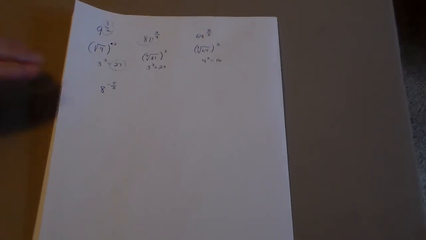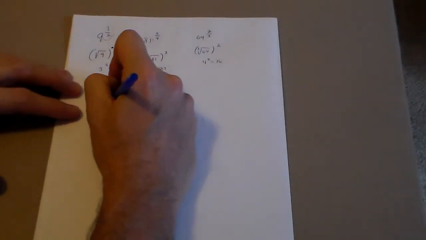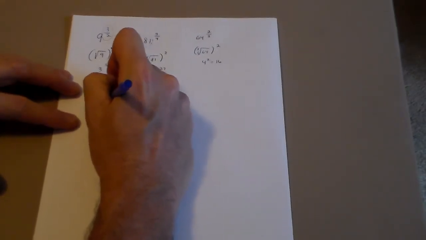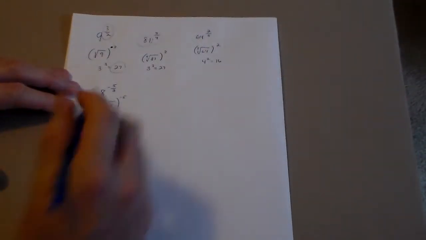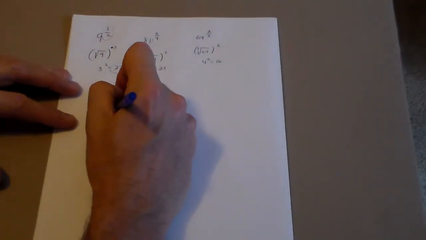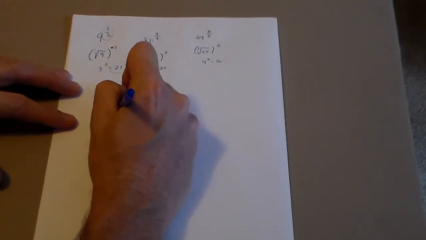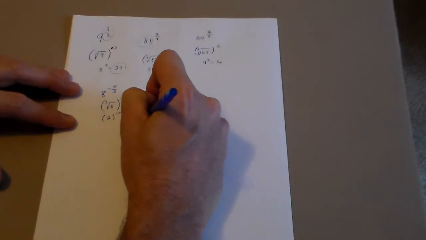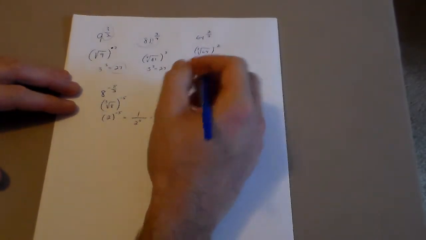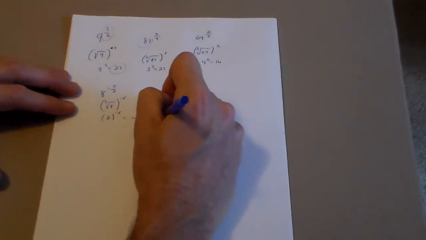Okay, so I hope that you paused this. So this is going to be the cube root of 8. And then we've got to take that to like the -5th power, right? So the cube root of 8 is 2, and then we have 2 to the -5. So that means that's 1 over 2 to the 5th, and 2 to the 5th is 32.